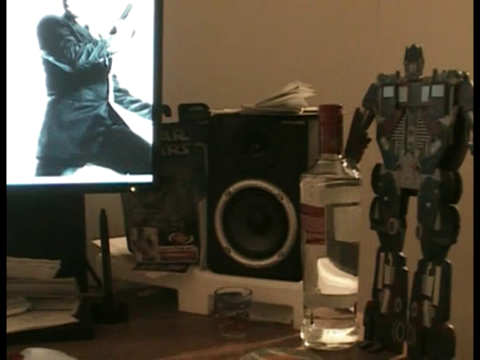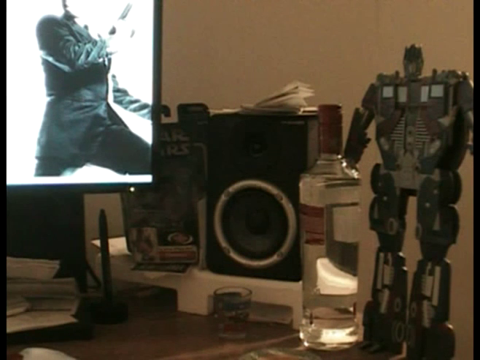Okay, let's make sure we have the proper tools on our computer desk, and it appears we do. No, I'm just kidding. I wouldn't suggest that anybody have an empty shot glass on their desk when there's a perfectly full bottle of alcohol sitting right next to it.